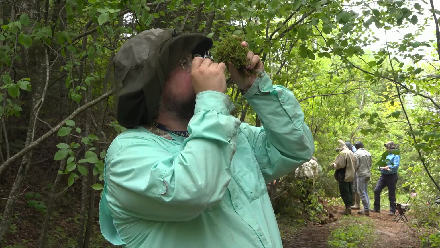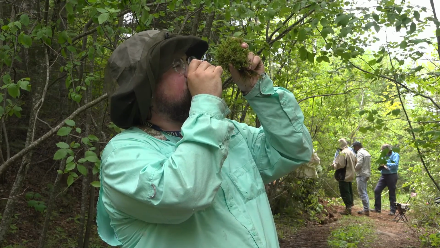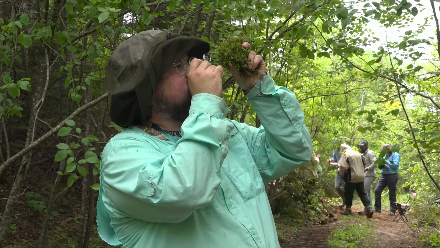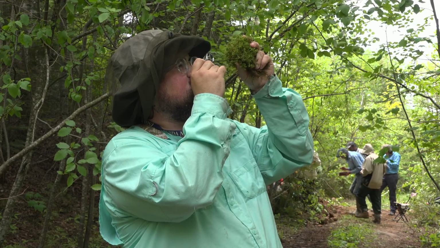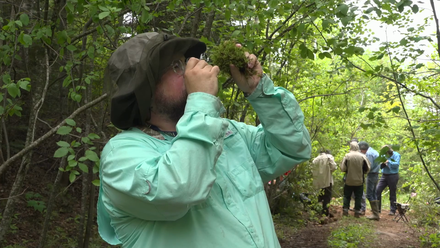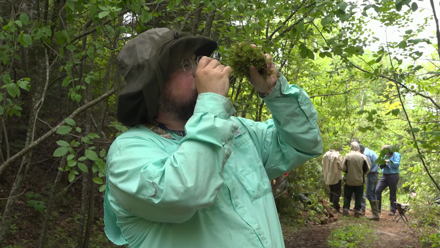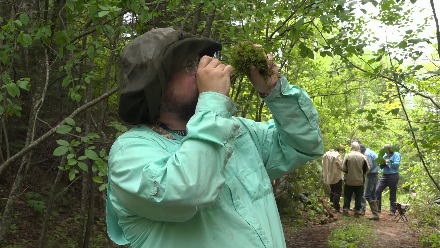So I'm looking at this sample of moss to determine the specific species. Some mosses have hydric indicators, so we can tell if an area is wetter or not, depending on the certain species of moss that will grow there. I'm using my hand lens to identify the plant and zoom in on it, so I can see all the fine hairs and details.